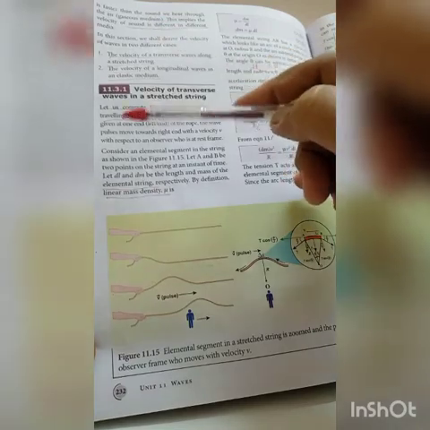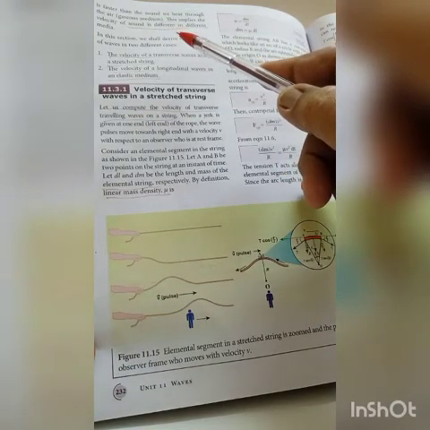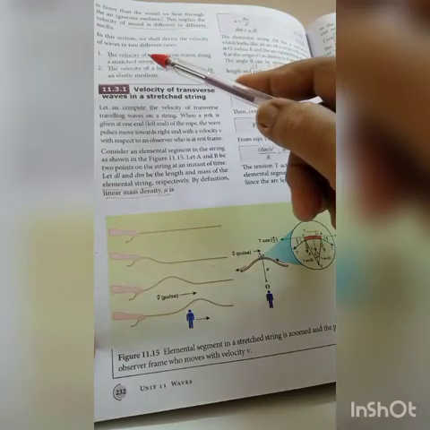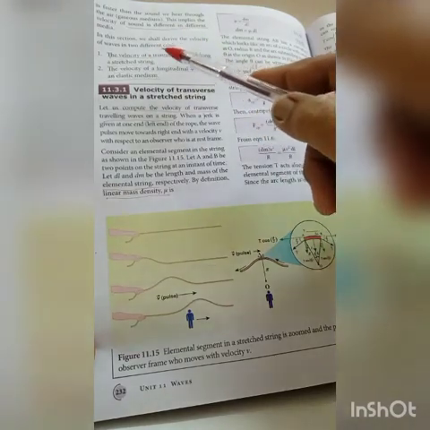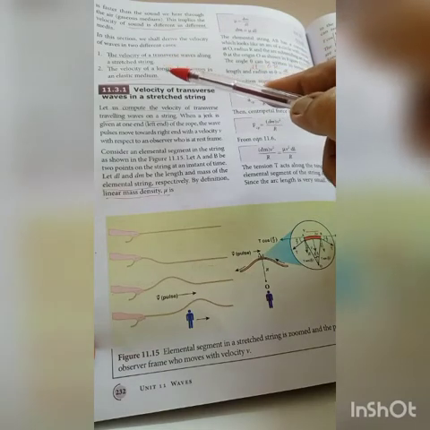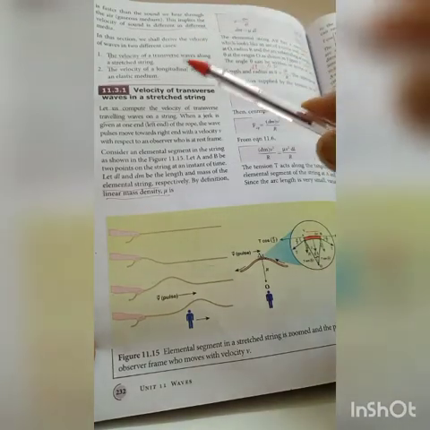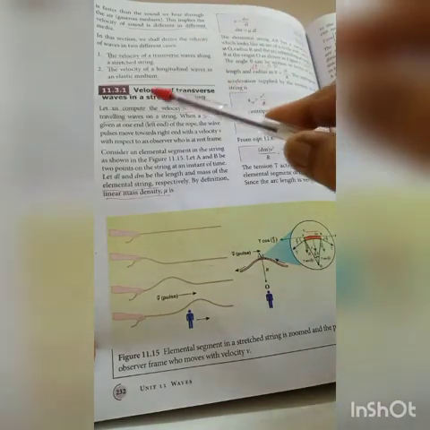In this topic, we are going to derive the expressions for two different cases. First one, the velocity of transverse waves along a stretched string. Second one, the velocity of longitudinal waves in an elastic medium. First of all, we can derive the first case, the velocity of transverse waves in a stretched string.